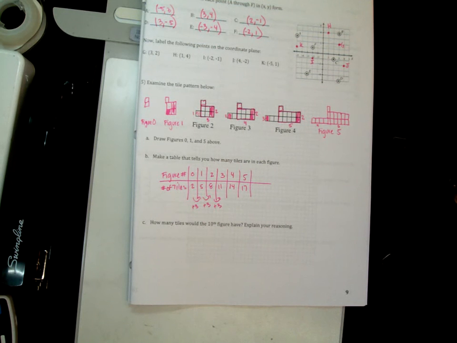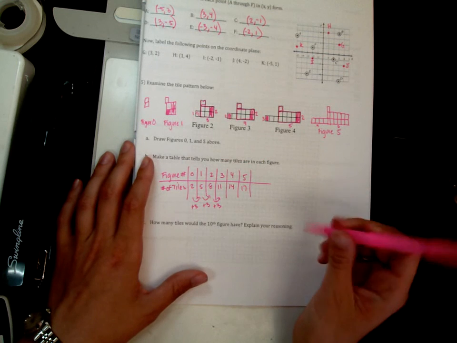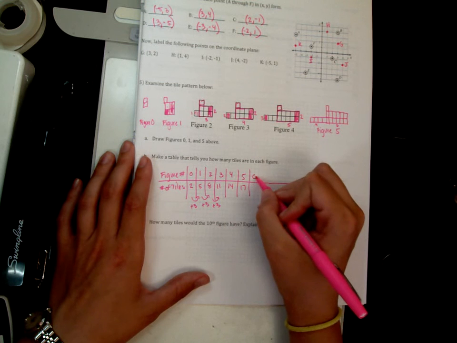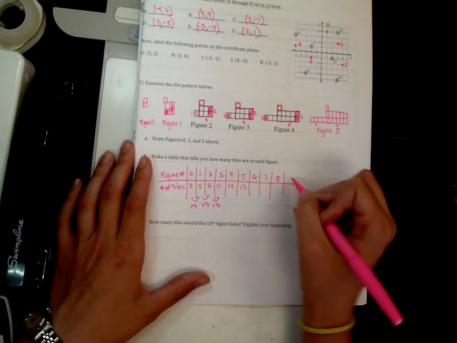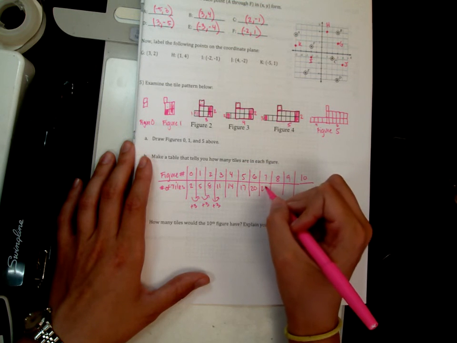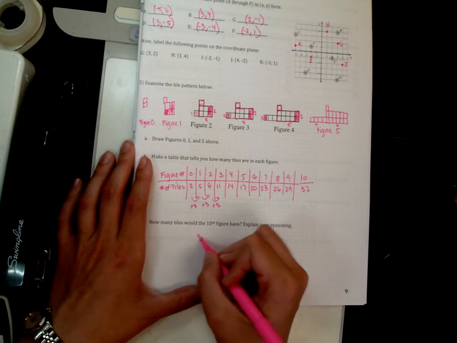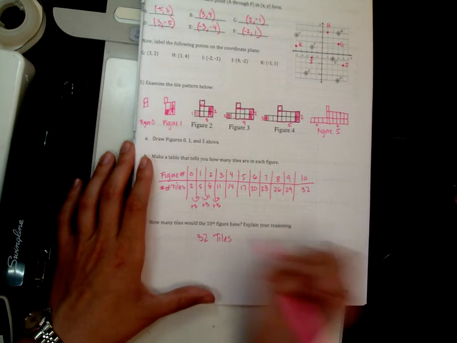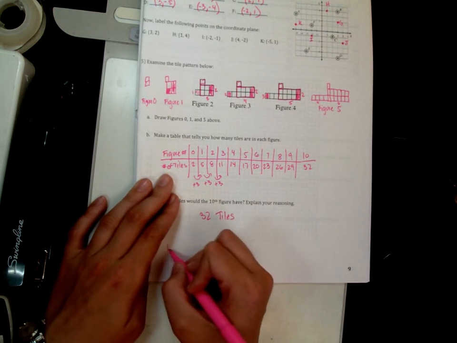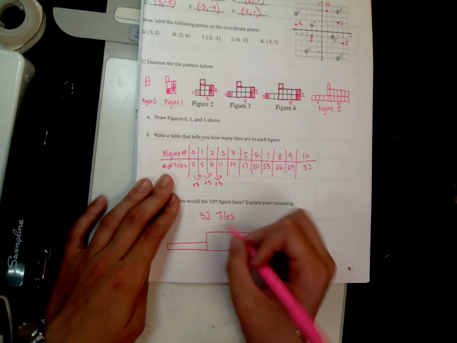How many tiles would the 10th figure have? So there's different ways you could do this. I'm just going to keep the table going. 6, 7, 8, 9, 10. So this would be 20, 23, 26, 29, 32. We could also draw it. So we know that it's going to have this long skinny part, and then it's going to have this long rectangle right here, and it's going to have 1 right there.